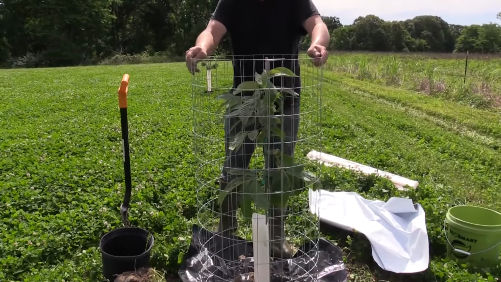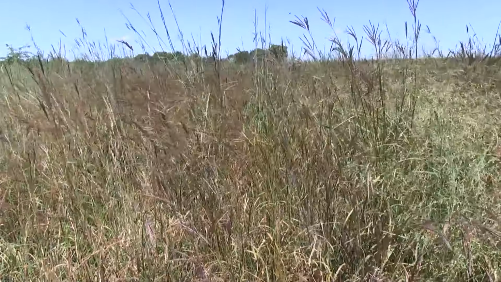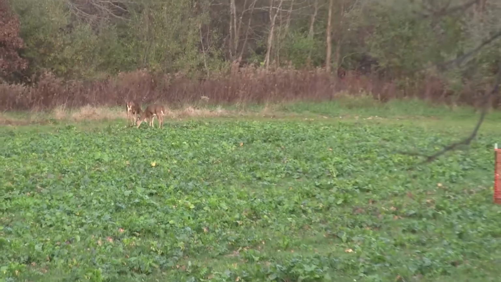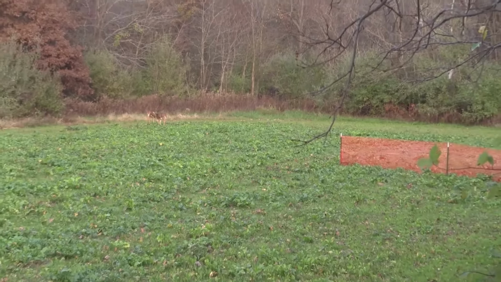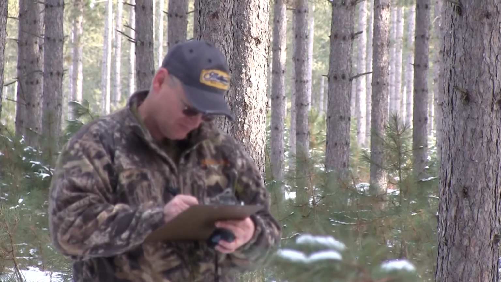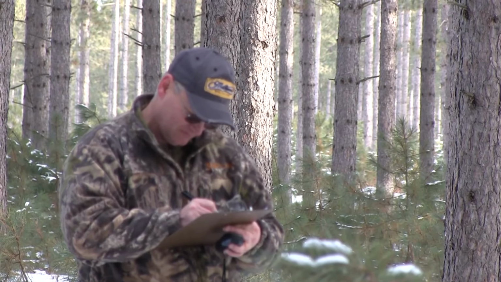We can plant native grass mixes to add cover. There's our cover and bedding right there. We can go ahead and use fencing if we want to blockade deer. There's a ton of different tools out there at our disposal, and that's what we want to do as managers. We want to learn what all we can do.